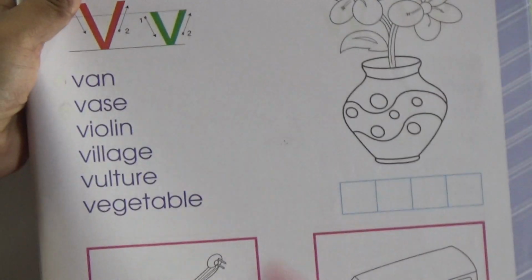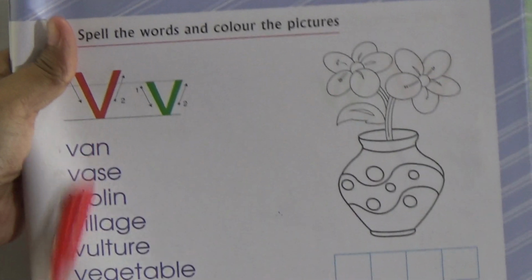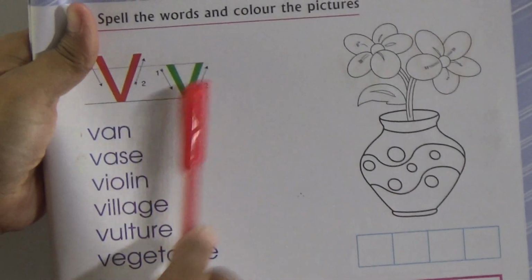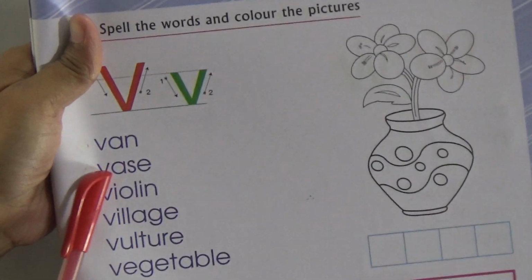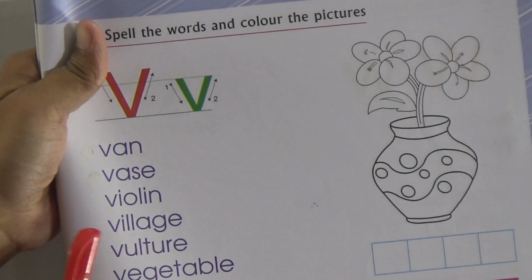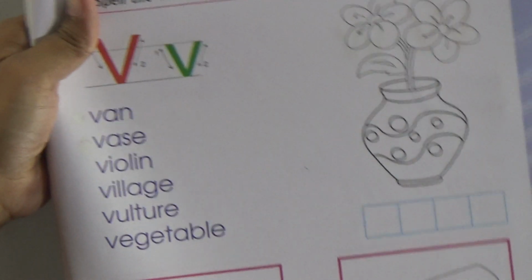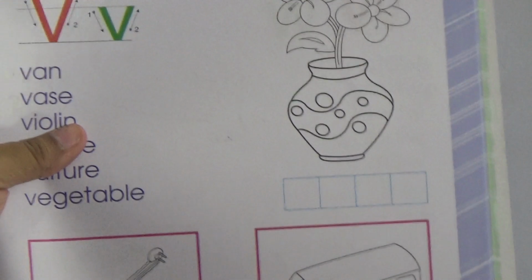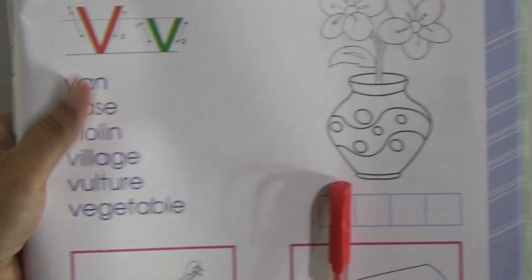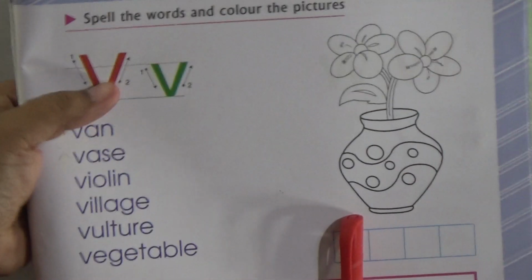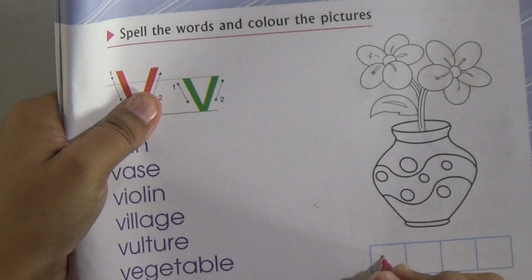Now go to the next page, page number 25. Now this is V. So just look at the book. There are some words that start with V. V for van, vase, violin, village, vulture and vegetable. Now look at the book. What is this? This is the picture of a flower vase. So this is vase.